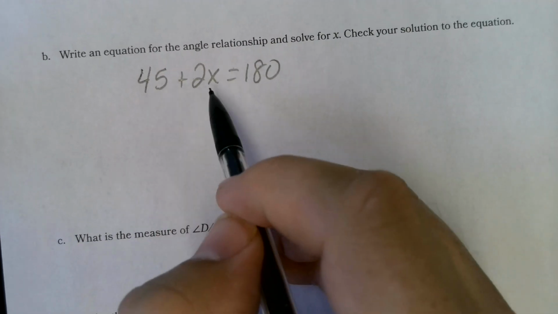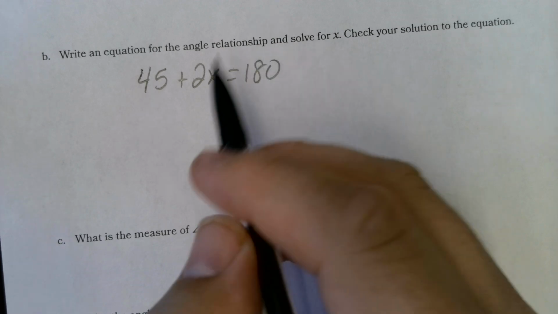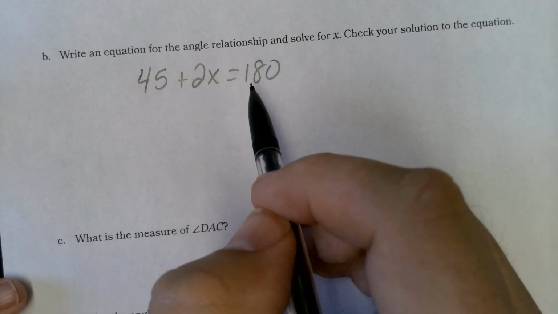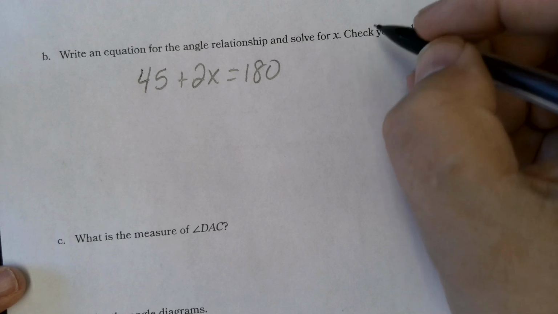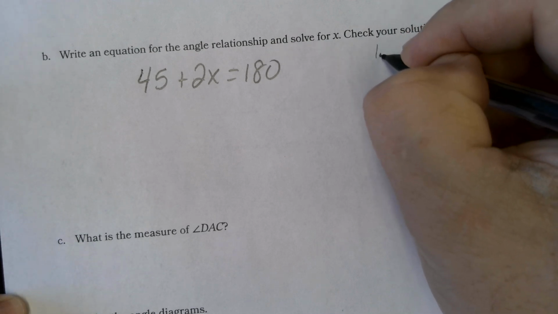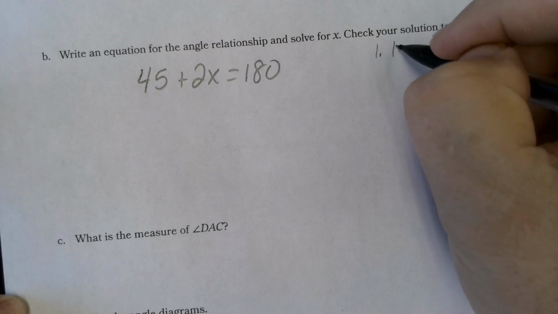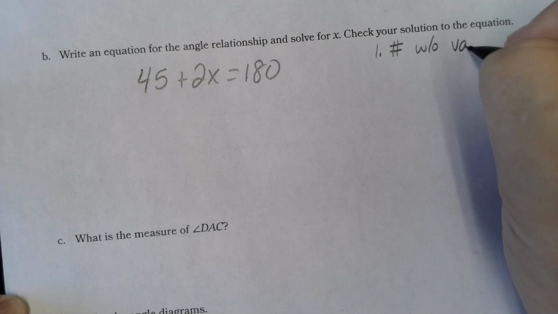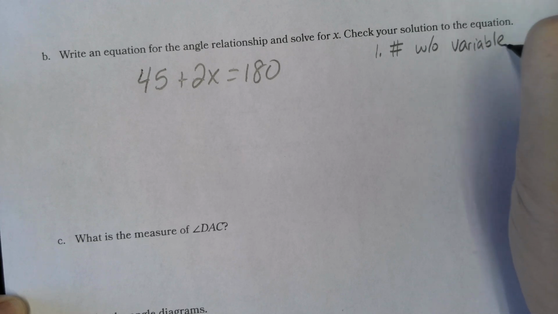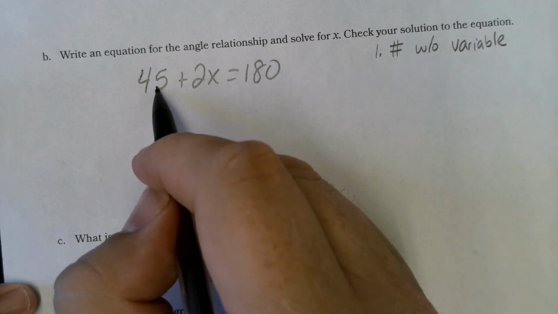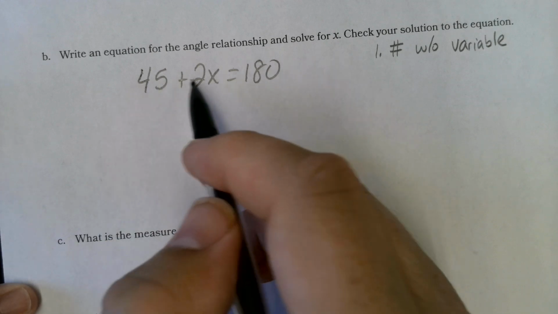In the previous lesson, we talked about this being a two-step equation. When you're looking at two-step equations, there's going to be two things that you're doing. The first thing is the inverse of the number without the variable. So in this case, the number without a variable is 45, because we're looking on the side that has the variable with it.